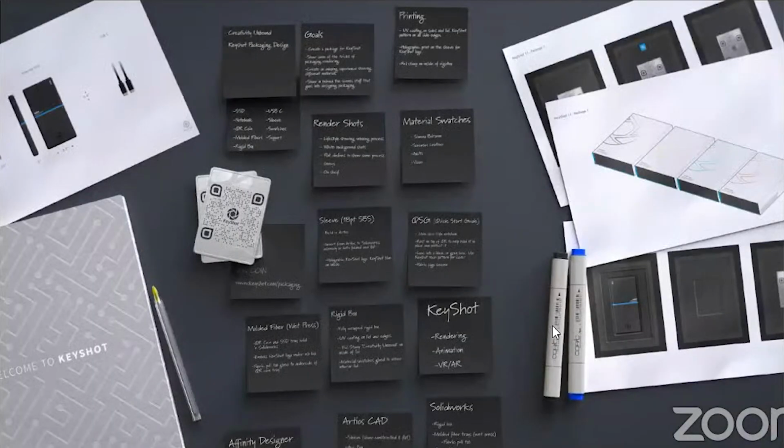This is some of the stuff I thought about before I started designing for the KeyShot package. What was the goal of my package? How did I want this to be printed? What type of materials did I want to use? And then what sort of programs was I going to use? This is kind of just the groundwork you do before you actually start designing. And this was also a render.